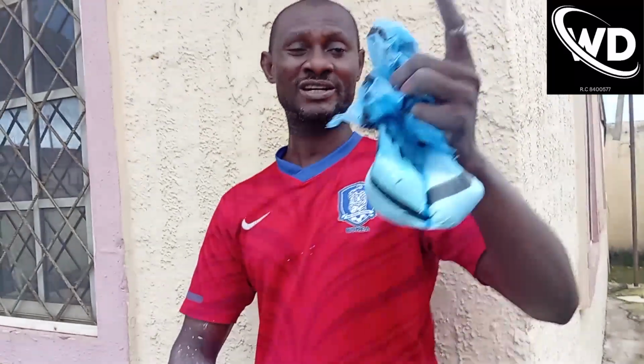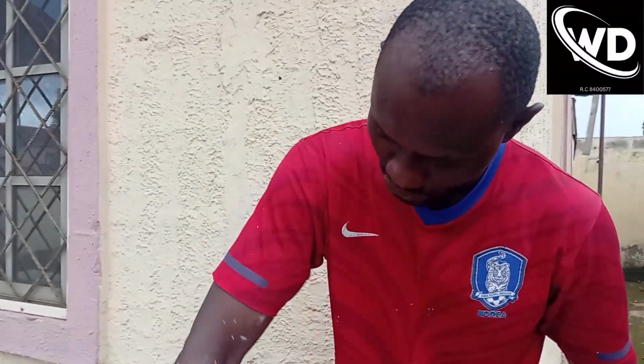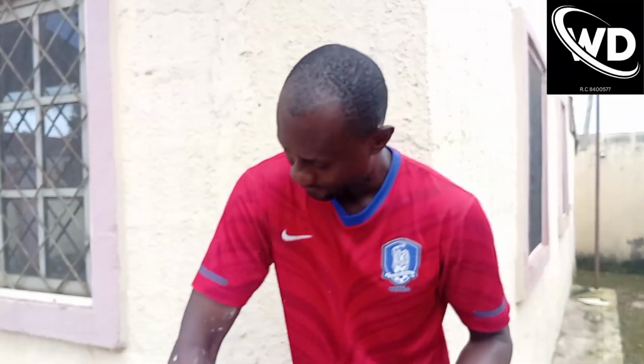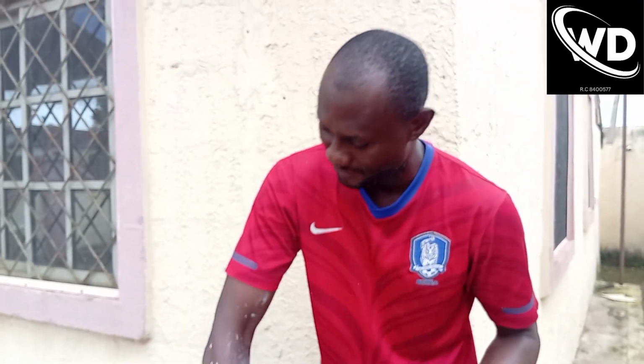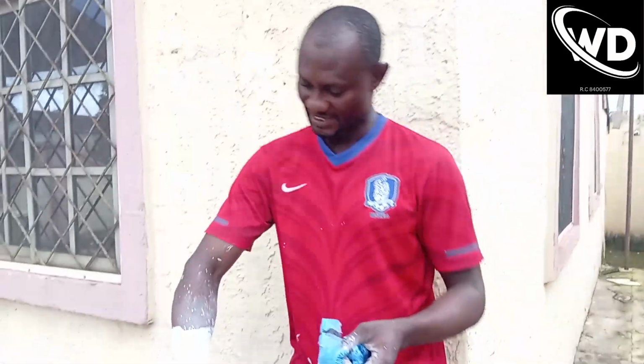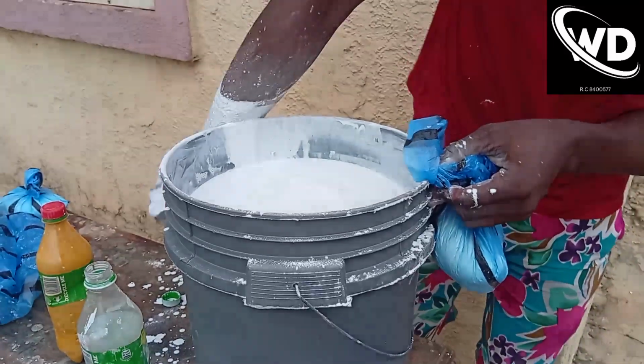1/4. That is 1 kg divided by 4. That is what we call 1/4. So we just make use of 1/4. The same 1/4 can also help you to produce 2 buckets. In the market, nobody will give you less than that. So that is why I am saying 1/4. 1/4 is very, very okay in terms of production.